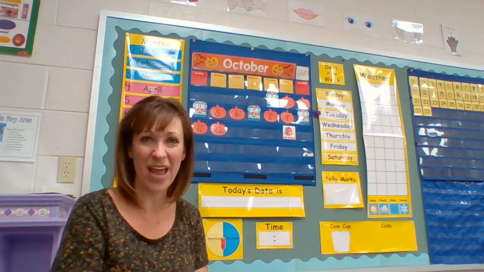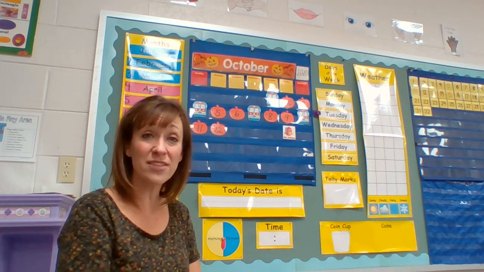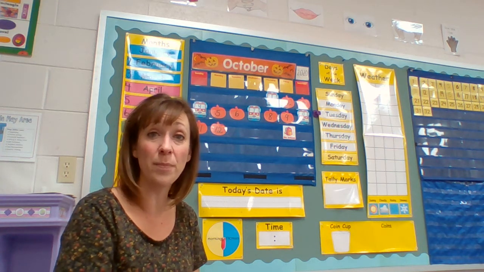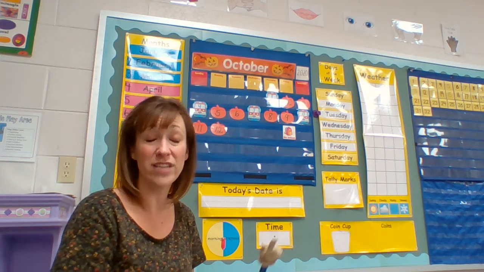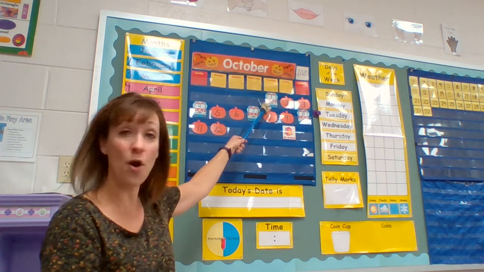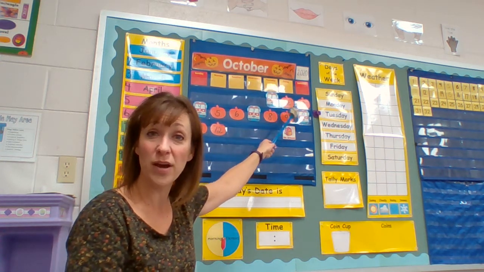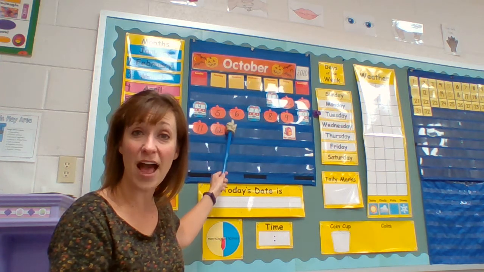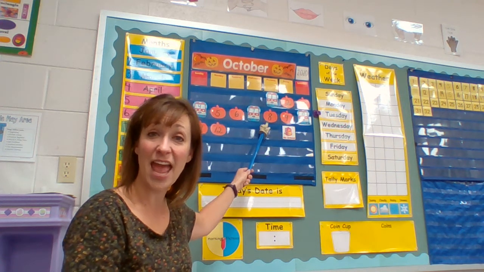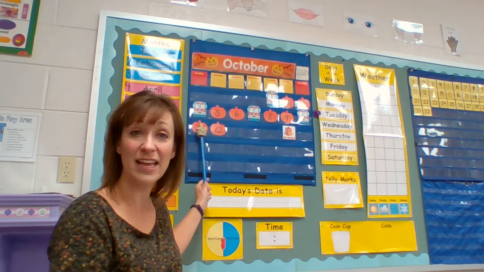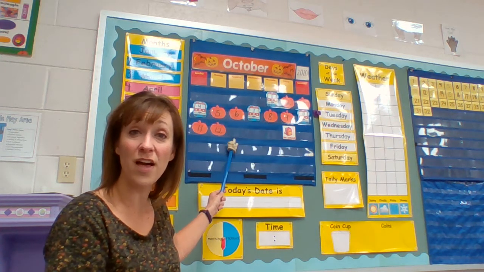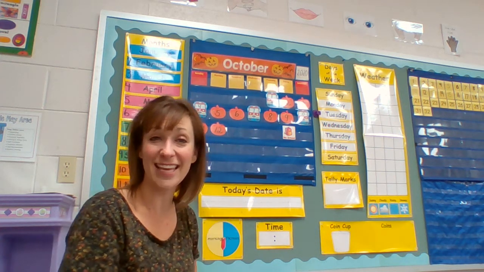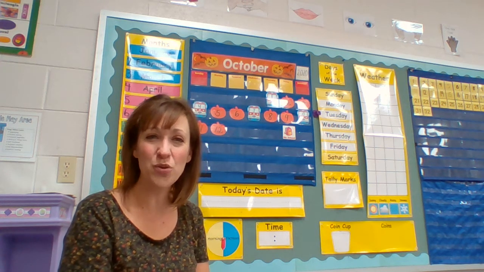It's Tuesday, but we still don't have the number right on our chart. We can't keep it at 12. We have to change it. So let's start at the beginning of our calendar and count up to what day of the month we are on. Ready? Count with me. 1, 2, 3, 4, 5, 6, 7, 8, 9, 10, 11, 12, 13. Today is 13. Can you tell me what a 13 looks like when you would write it?